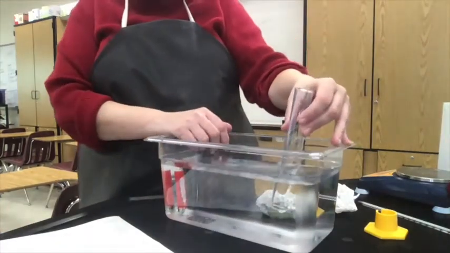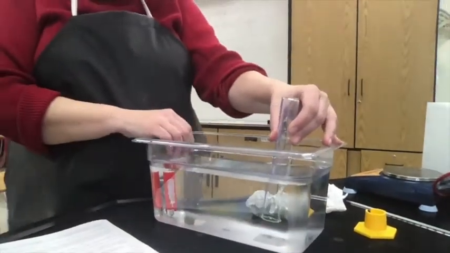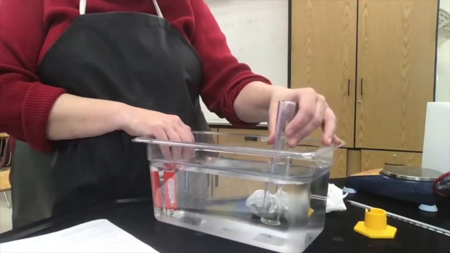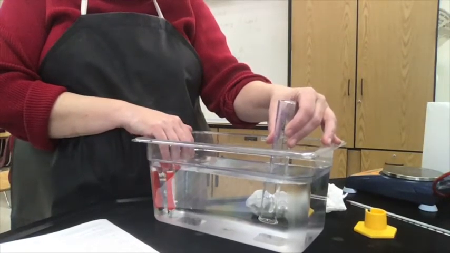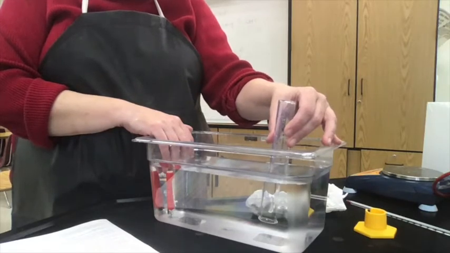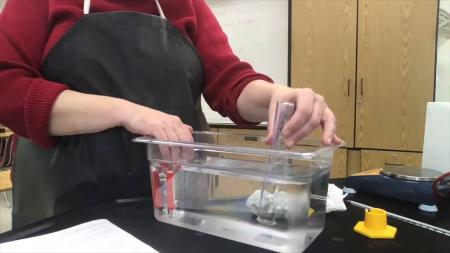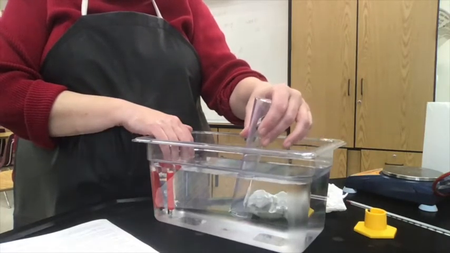So we just did step number 4, position the butane lighter and collect 45 milliliters of butane gas. We're going to do number 5 in a minute, but let's do 6 first.